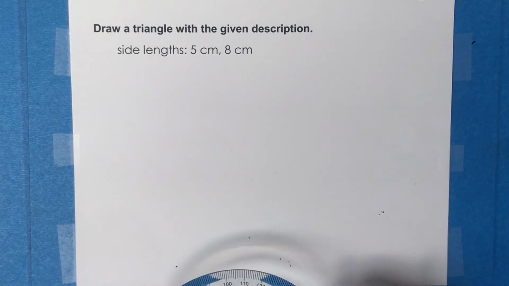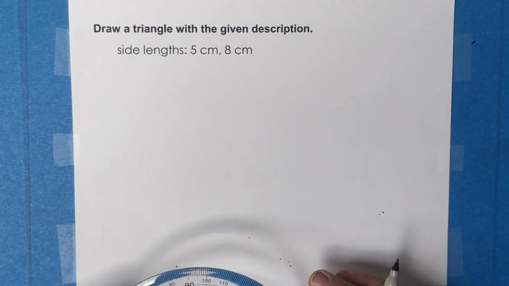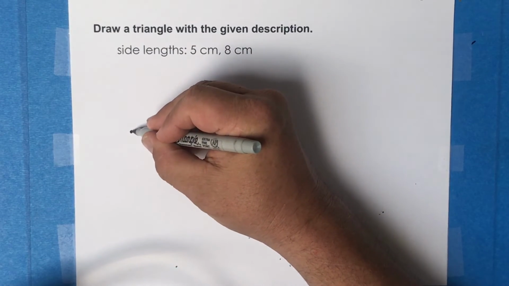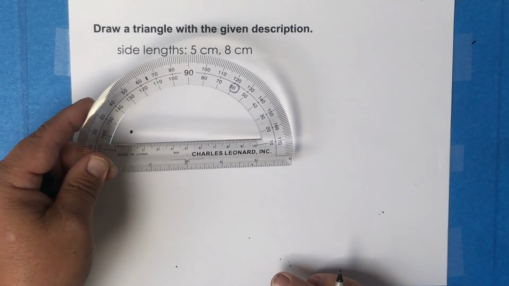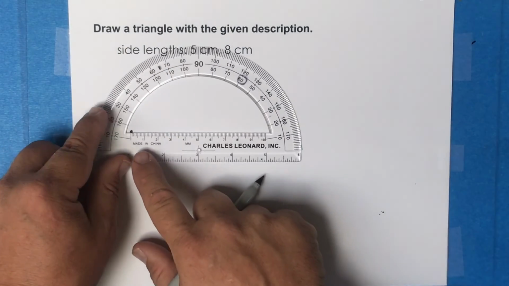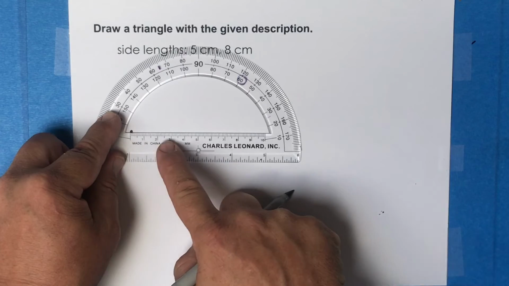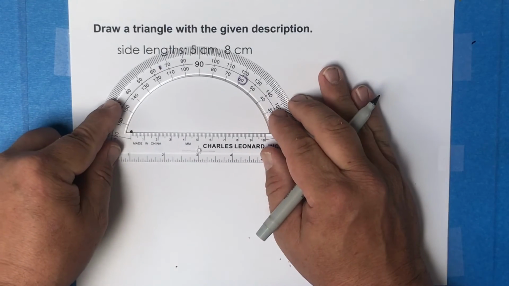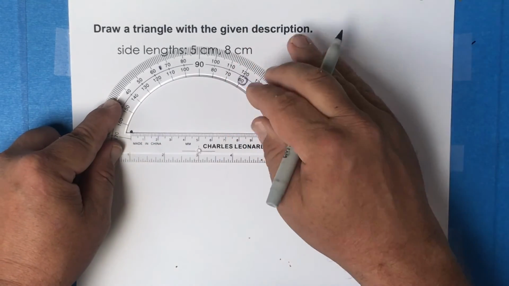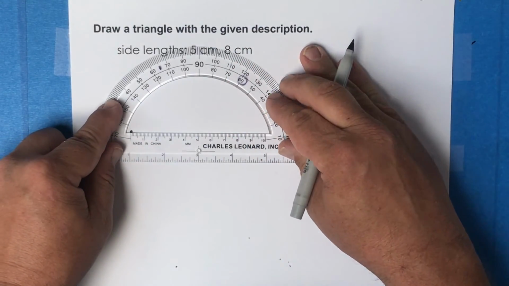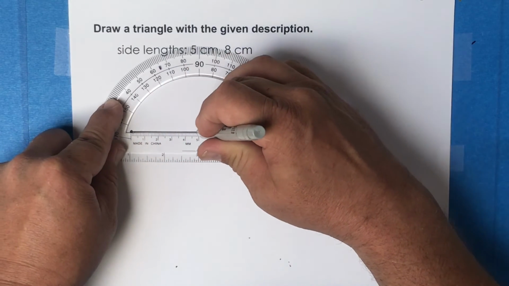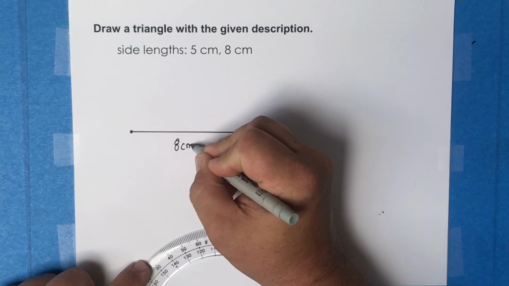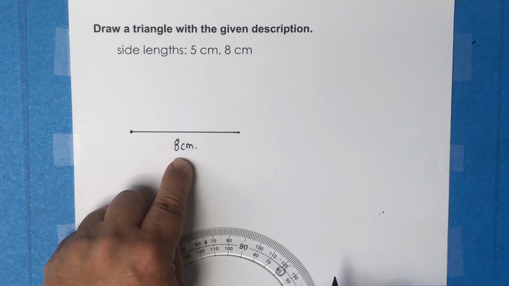So the first thing I'm going to do is draw the side length that's 8 centimeters. I'm going to start with my vertex, and I'm going to draw an 8 centimeter line. On my protractor, you'll notice that inches are on the outside, centimeters are on the inside. So I'm going to line up my vertex with the 0. And that is an 8 centimeter line.